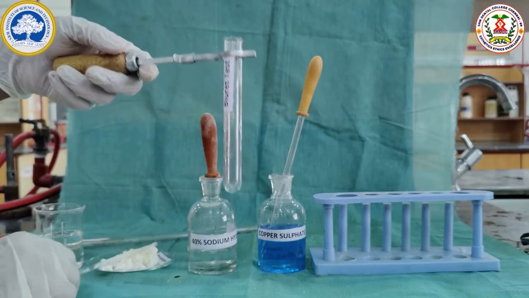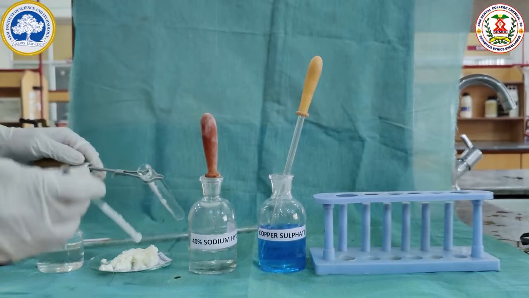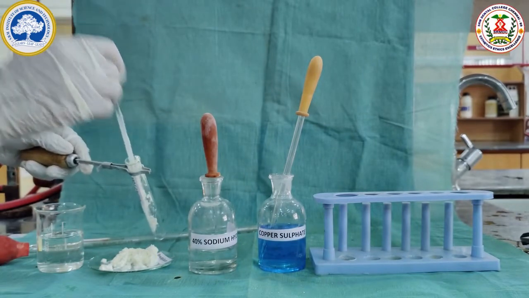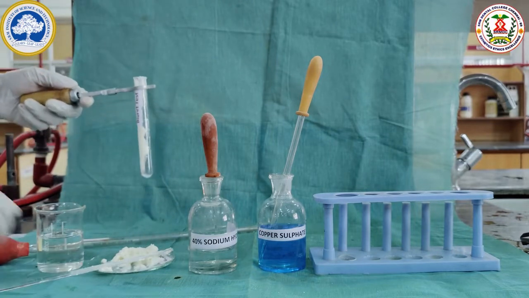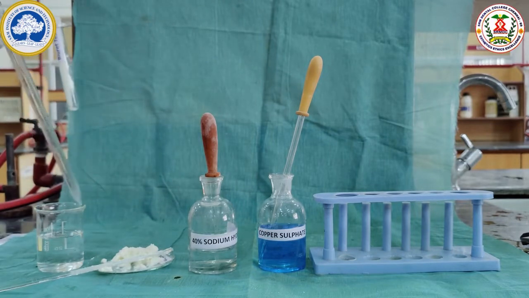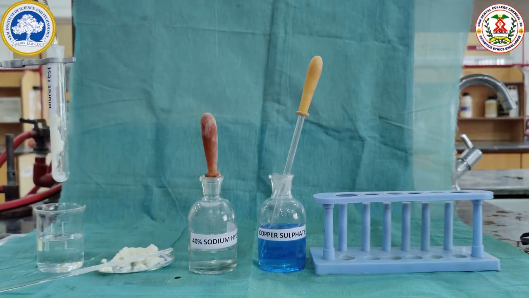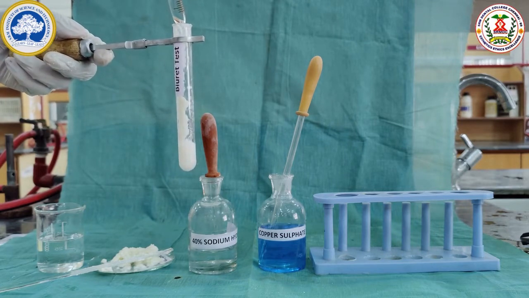The precipitate separated contains the insoluble protein casein. Here we are going to do the test for protein, which is the biuret test. For this, a little of the precipitate is taken and dissolved in 3 ml of water.